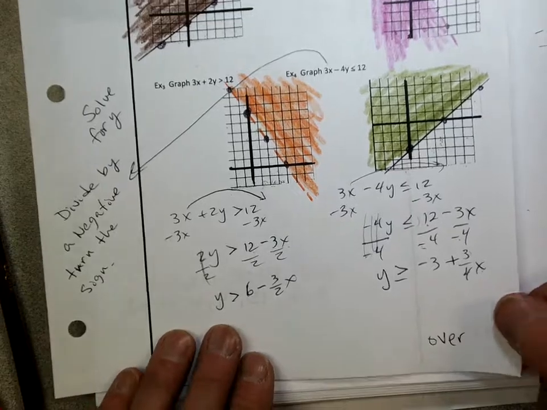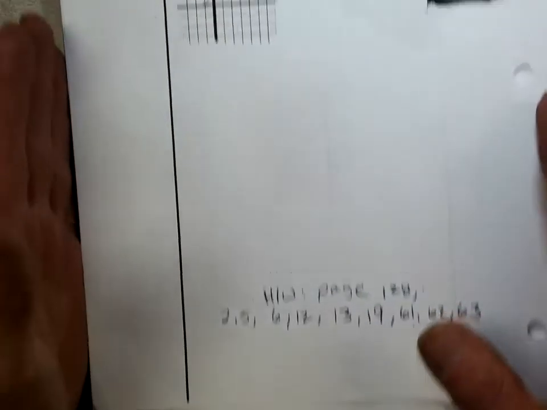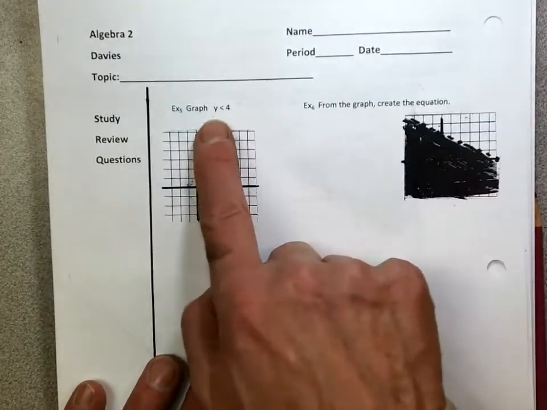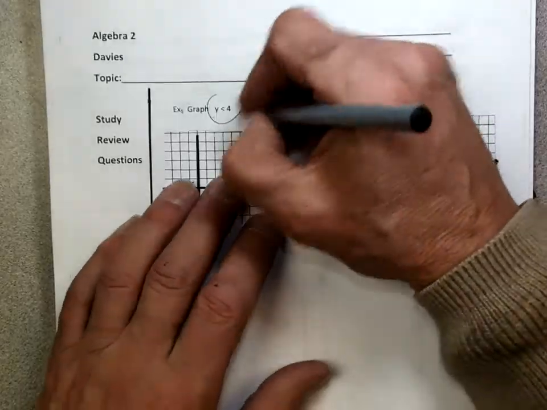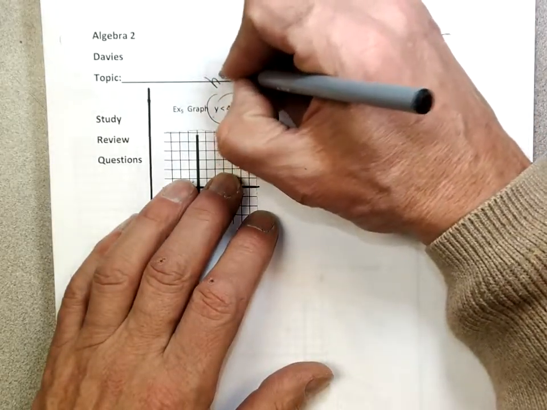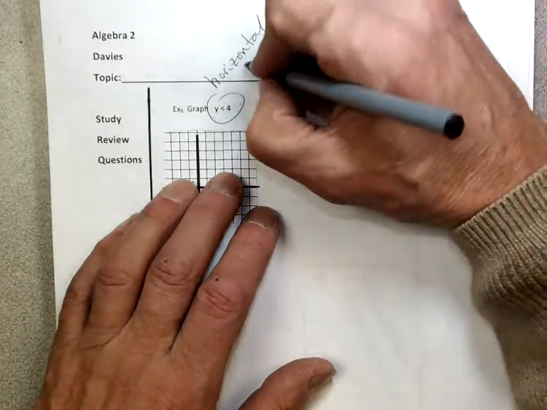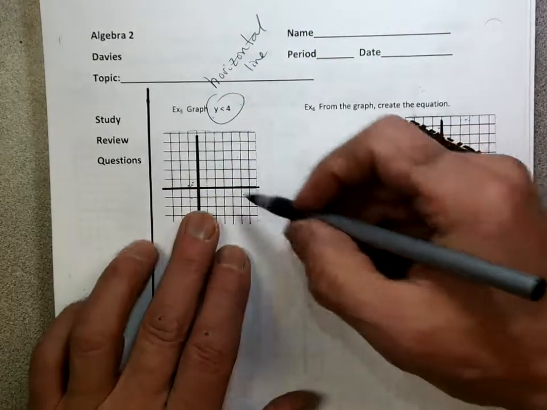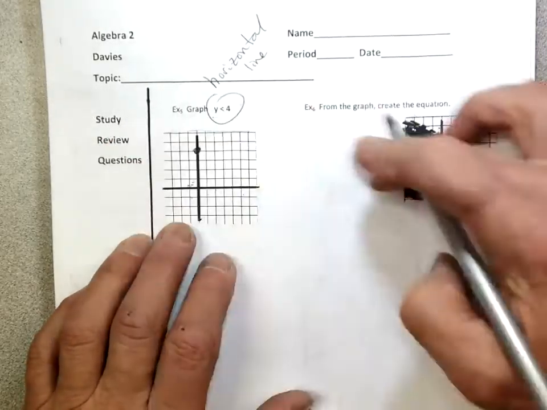All right, ready to turn the page? So let's go over. All right, 2 more problems here. Okay, first of all, if it's a y without any x's, hopefully remember that this is a horizontal line. I'm going to go up to 4, 1, 2, 3, 4. I'm going to draw a horizontal line.